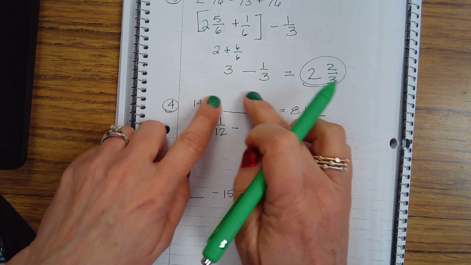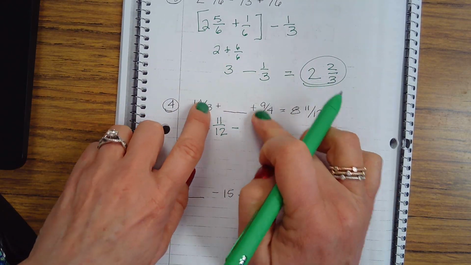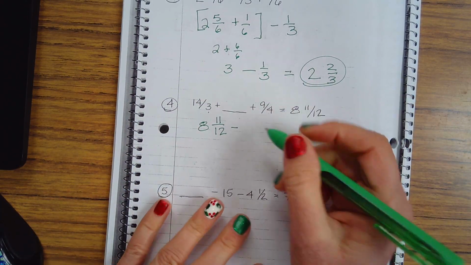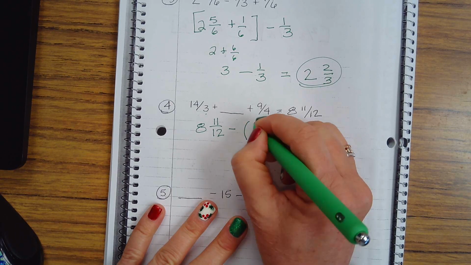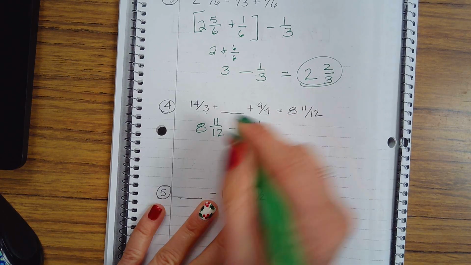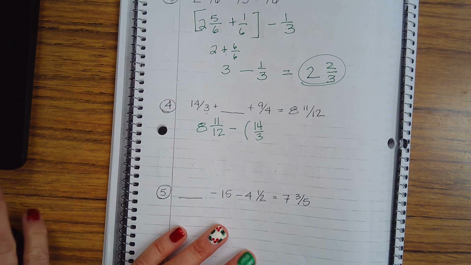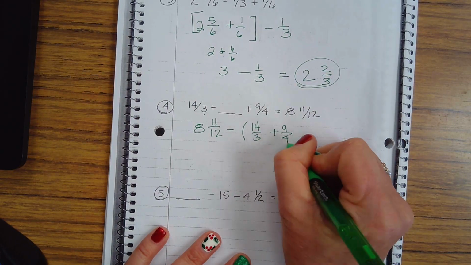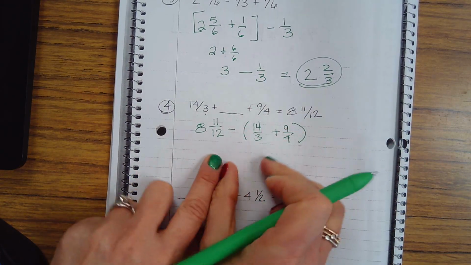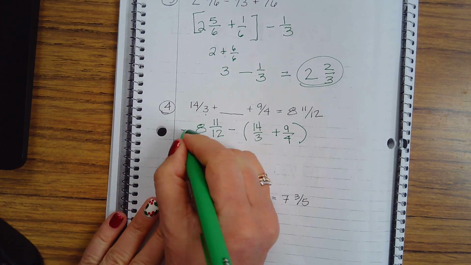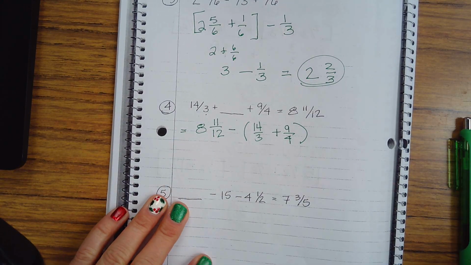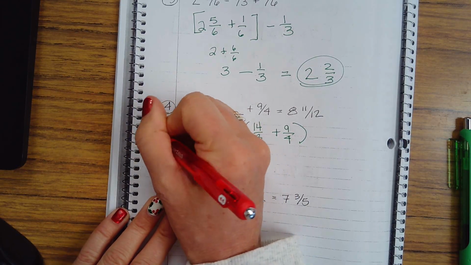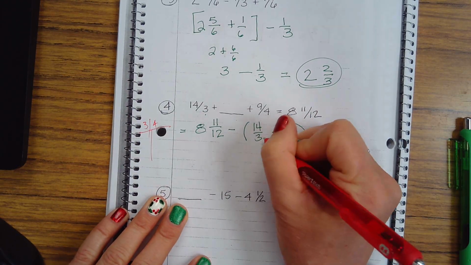Now we're going to subtract both of these together, right? Both of these numbers have to be subtracted from here. So why don't I try going 14/3 plus 9/4, and then take that group away from here. So let's go over here, and what is our common denominator going to be? If you have to, scoreboard, here's your scoreboard.